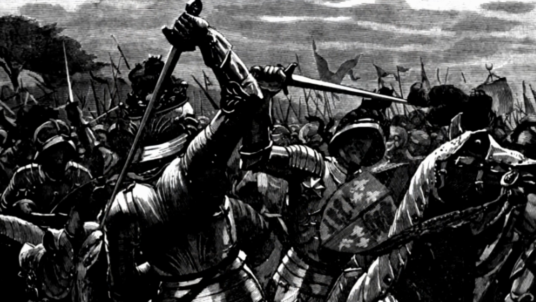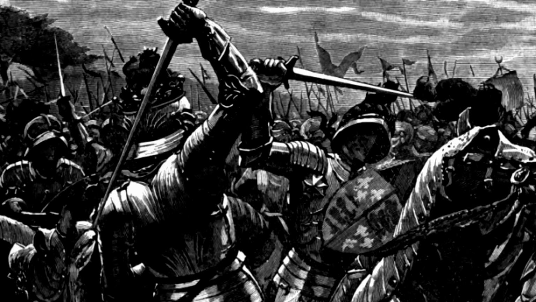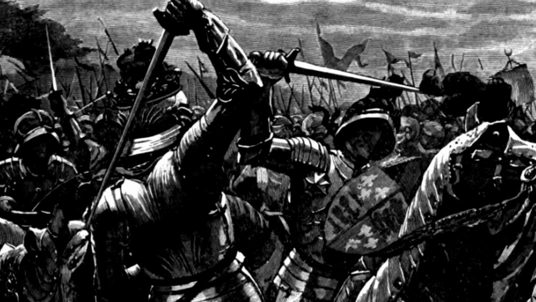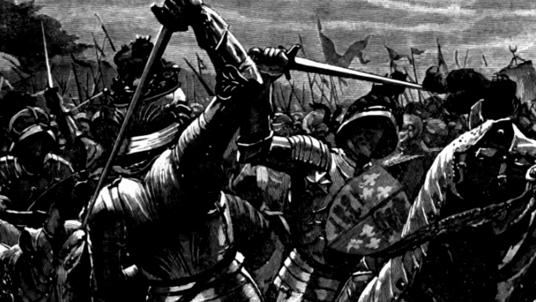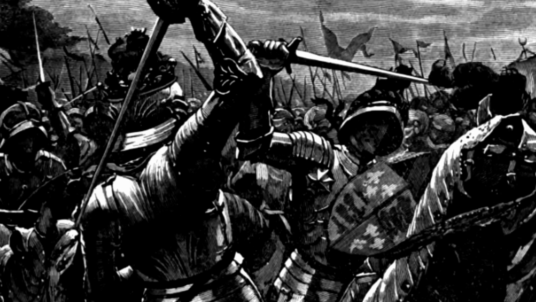In many ways, his life and death exemplifies the cruel and unpredictable nature of power politics in the late medieval era, and his demise marked the end of what many consider to be the most turbulent and bloody conflict in English history.